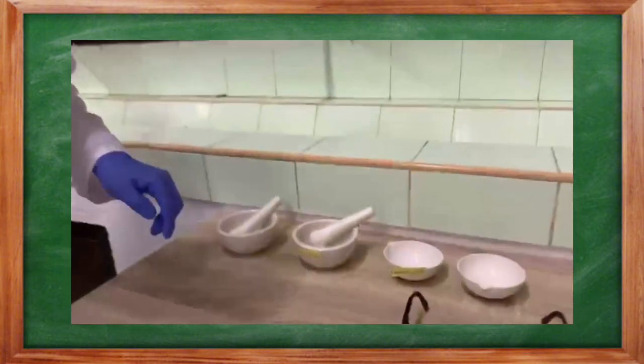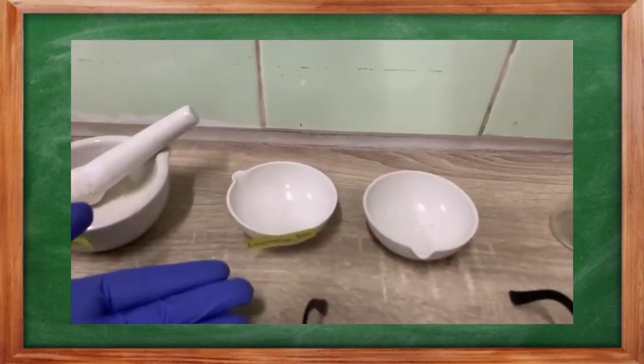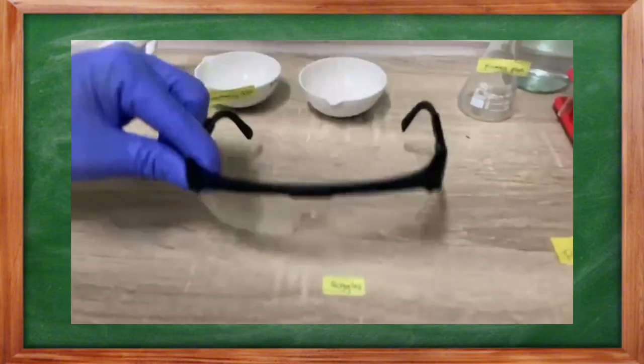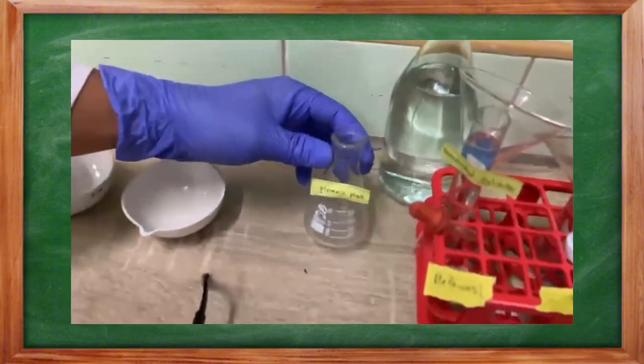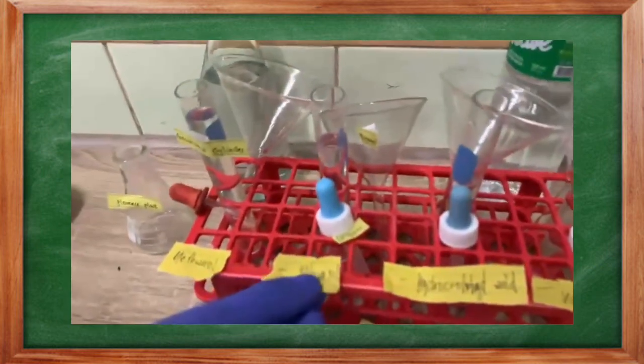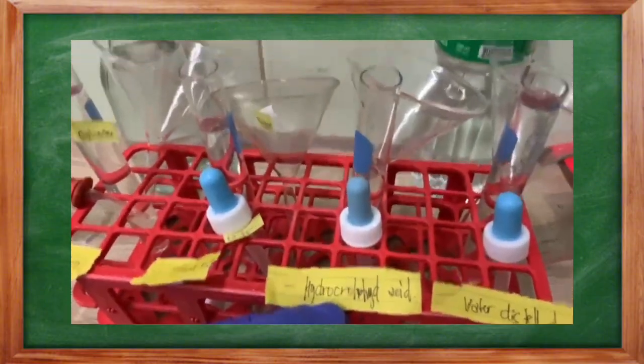Introduce to you the materials and equipment for our experiment. The mortar and the pestle, the evaporating dish, the goggles, Florence flask, graduated cylinder. Inside of it is the methanol, ethanol, we have the dropper, hydrochloric acid, distilled water, and at the back we have the funnel. And holding together the pieces is the test tube rack.